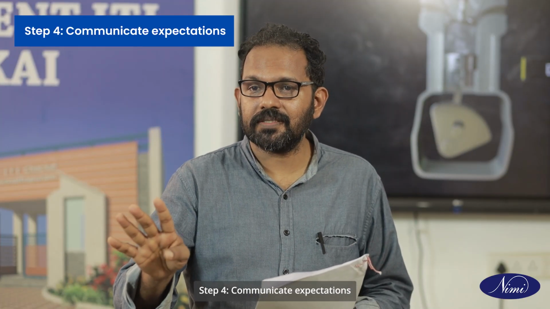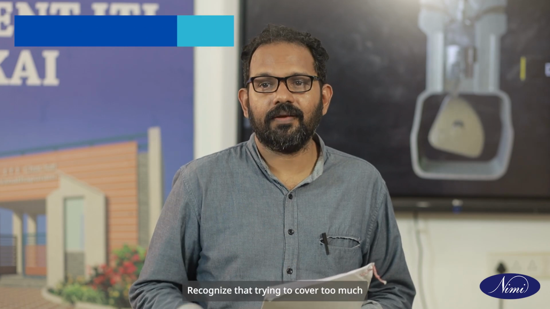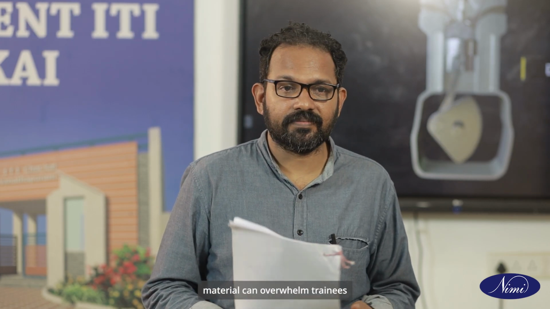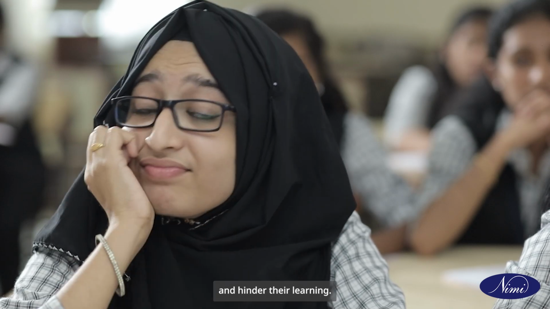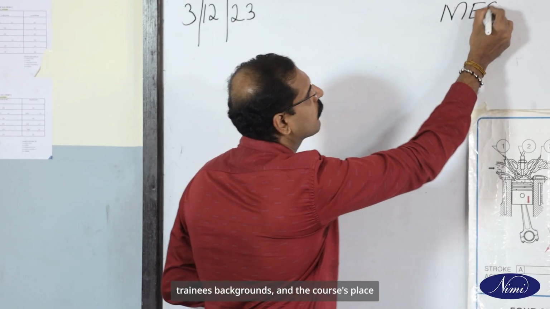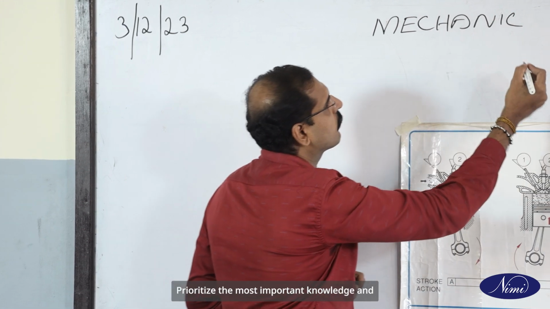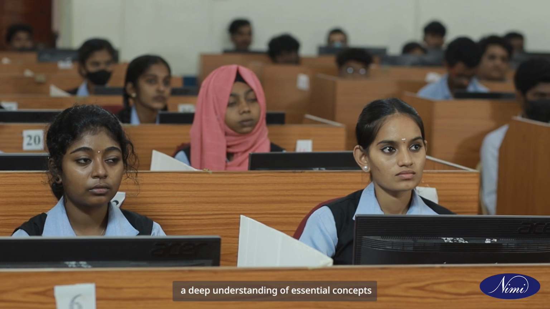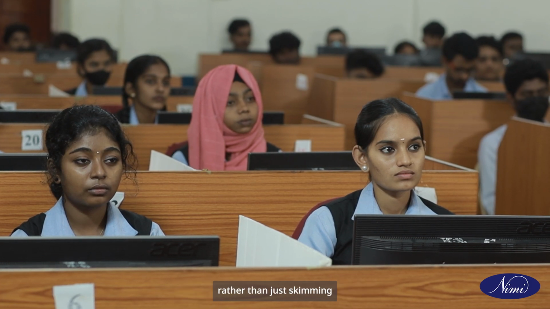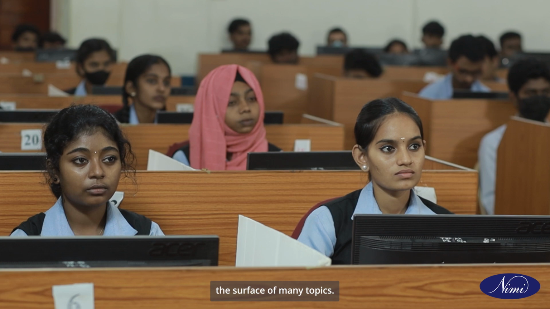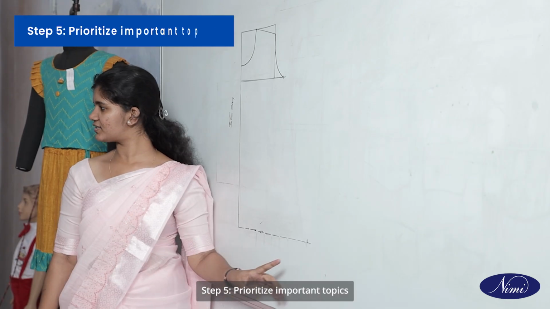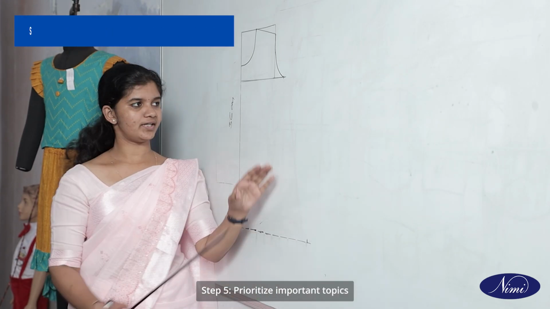Step 4. Communicate expectations. Recognize that trying to cover too much material can overwhelm trainees and hinder their learning. Take into account factors like class size, trainee backgrounds, and the course's place in the curriculum. Prioritize the most important knowledge and skills to focus on. This allows trainees to gain a deep understanding of essential concepts rather than just skimming the surface of many topics.